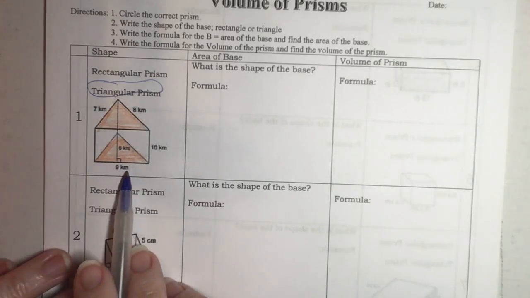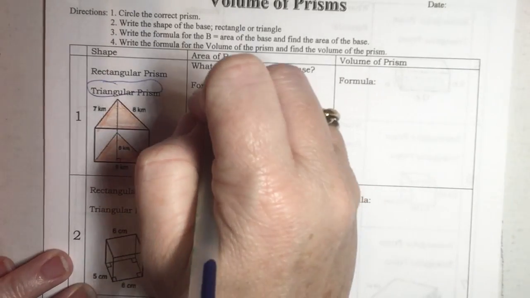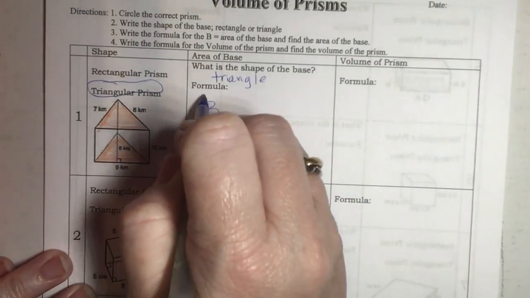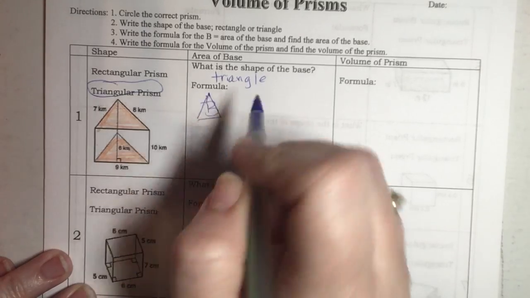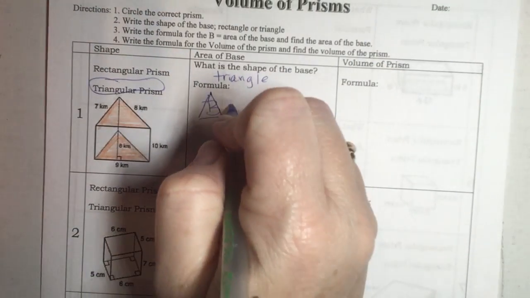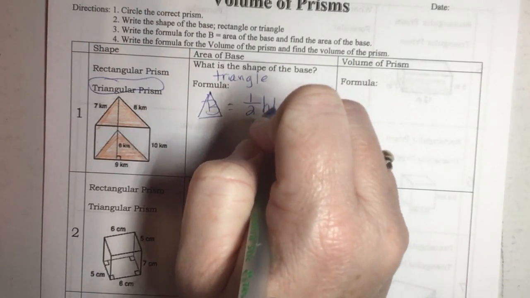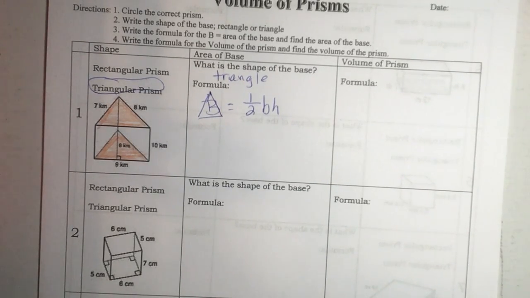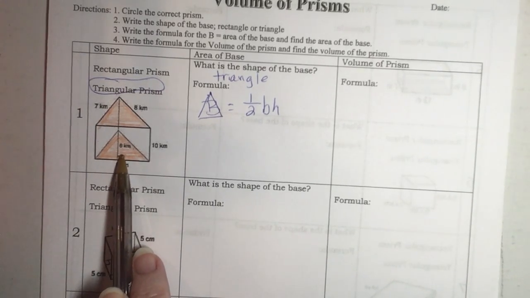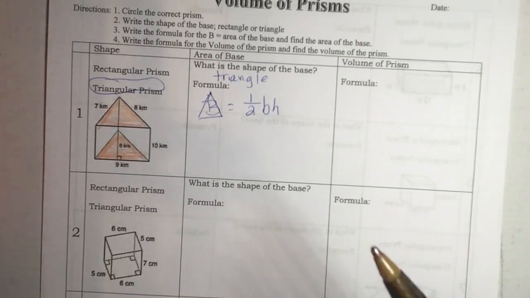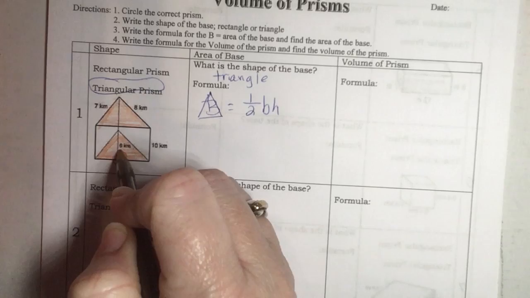So the shape is a triangle. So our capital B, we've got to do the area of a triangle. And don't forget to use your chart. If you don't remember your formula, A equals 1/2 base times height. So you go to your triangle, the one that has the dimensions on it. So it's shaded here. So you're not looking at the 10, you're not looking at the 8, you're only looking at what's on the triangle. You look for your right angle. It's right here.